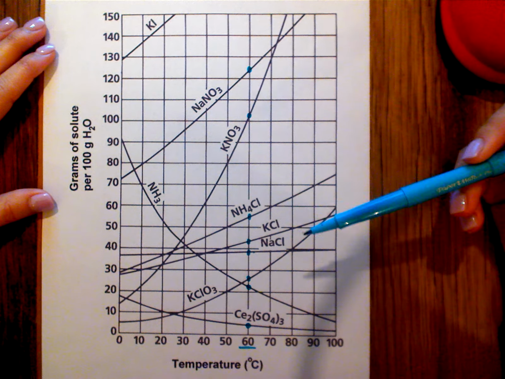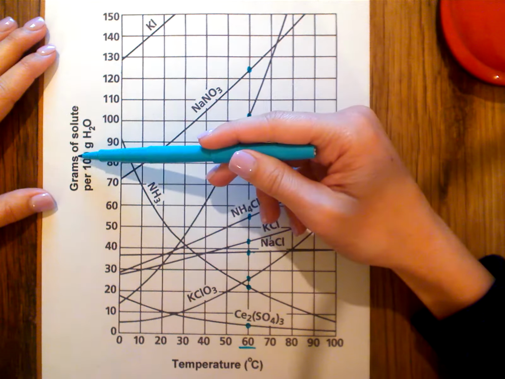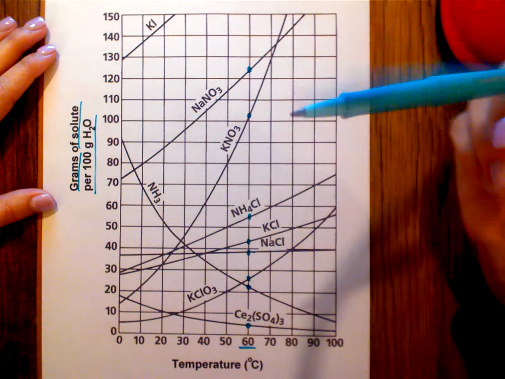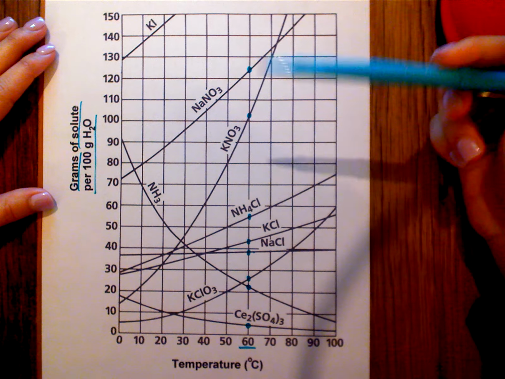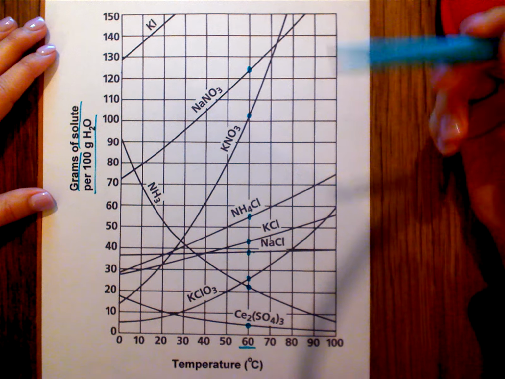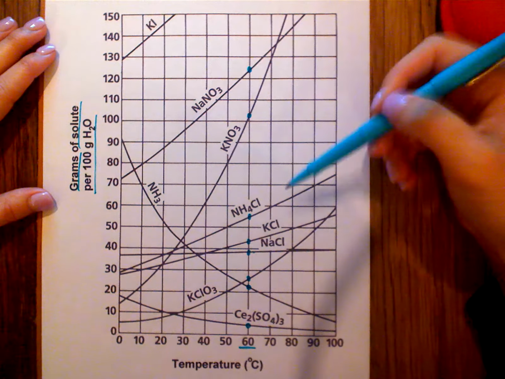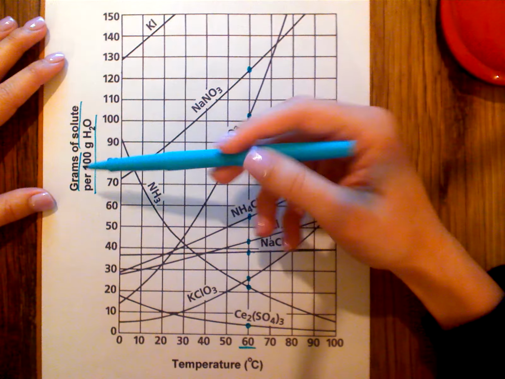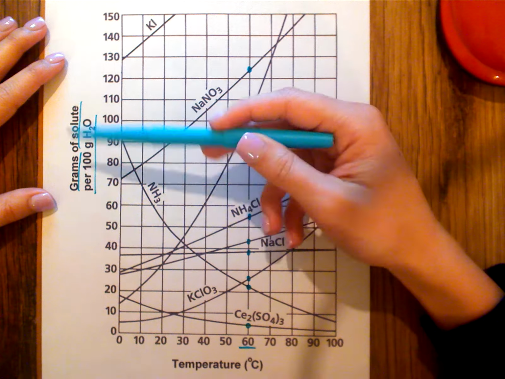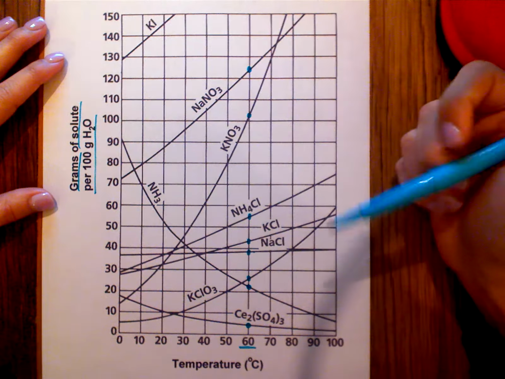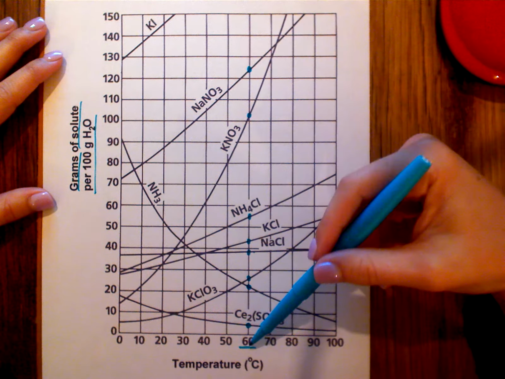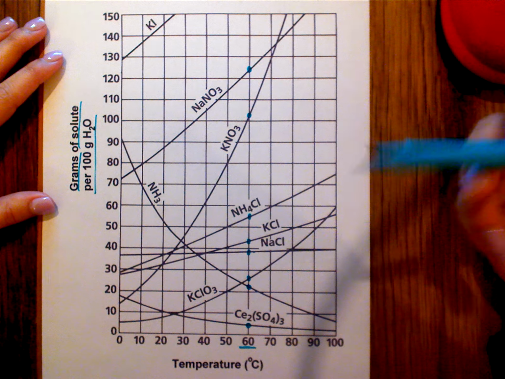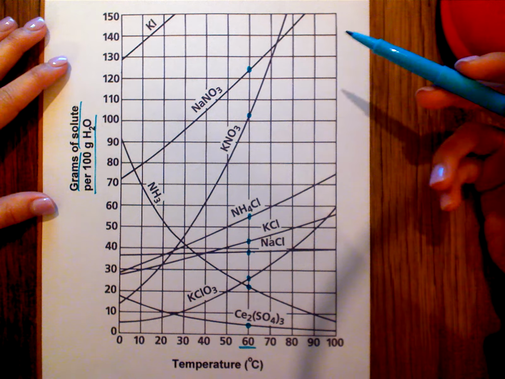And what the y-coordinate represents is, again, what's over here on my y-axis, the grams of solute per 100 grams of water. Now, remember, it's asking us for what's most soluble. So the most soluble compound is going to be the compound that has the largest amount of grams of solute in the same amount of solvent. So basically what you're looking for is, out of these points, which one has the highest y-coordinate.